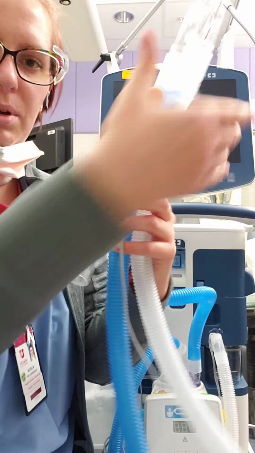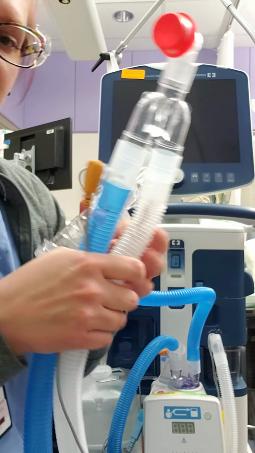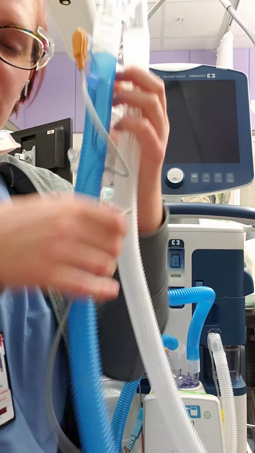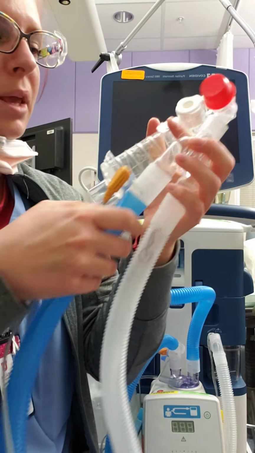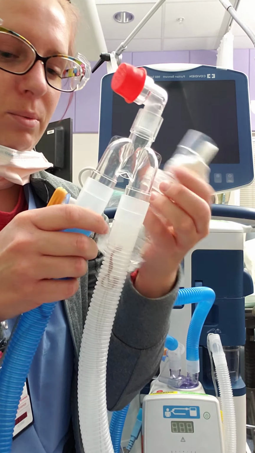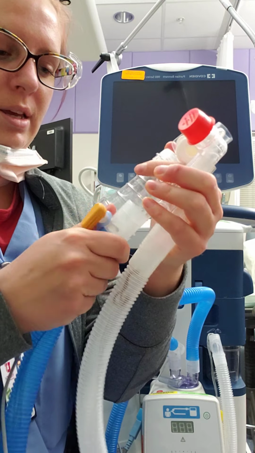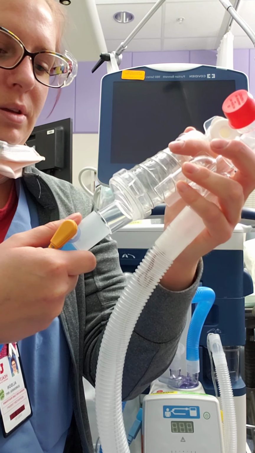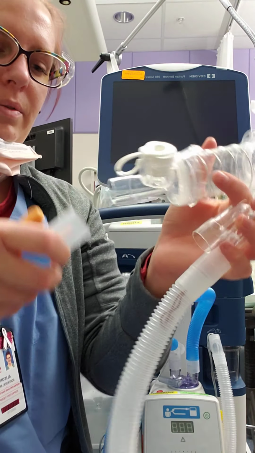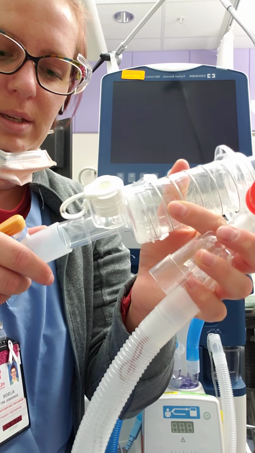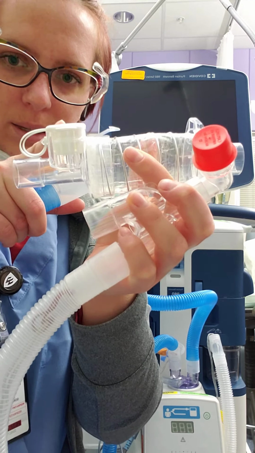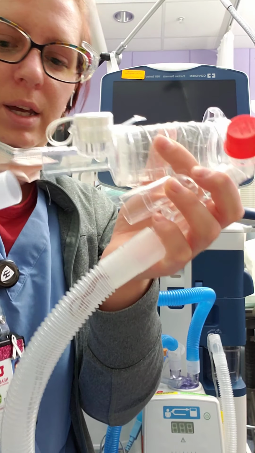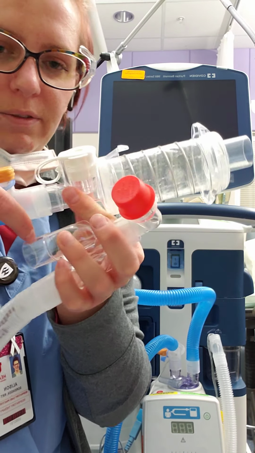So on the circuit where you would place this, remember, blue is inhalation, white is exhalation, and this is the Y. We would take the spacer, this, remember how we said this is the end closest to where the MDI will be actuated, further from the patient.